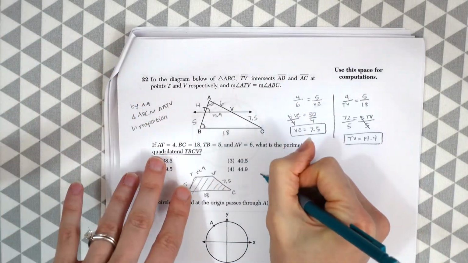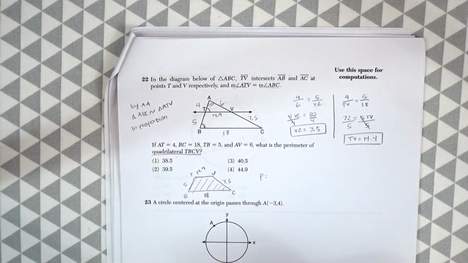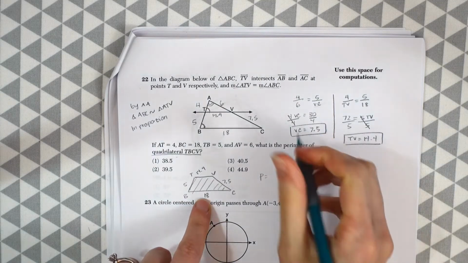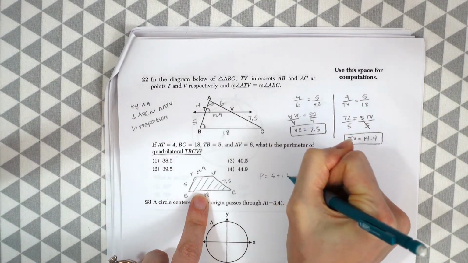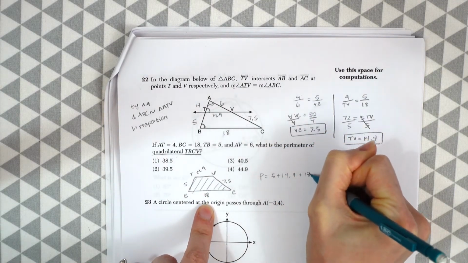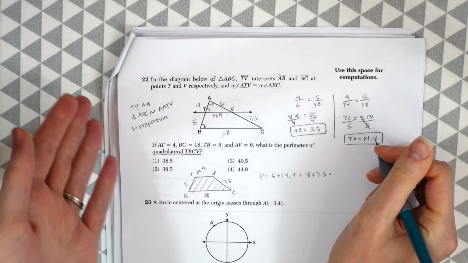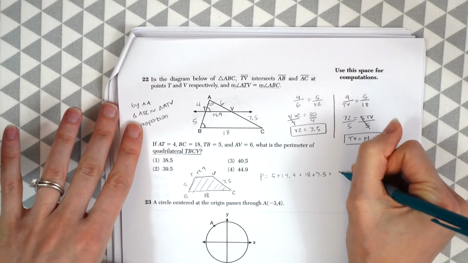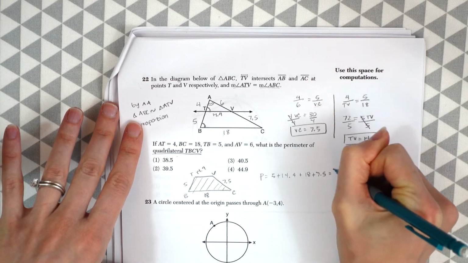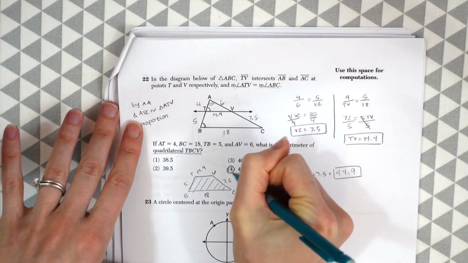Now to find the perimeter, we just need to add up all the sides together. So we're going to be adding 5 plus 14.4 plus 18 plus 7.5. And when we do that, you plug that in your calculator and you end up getting 44.9, which is choice 4. Question 23.